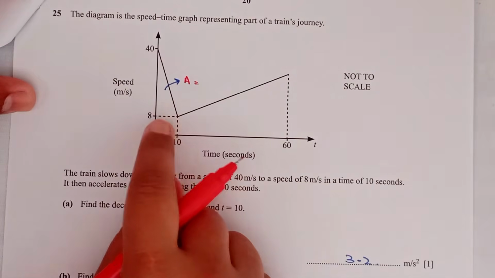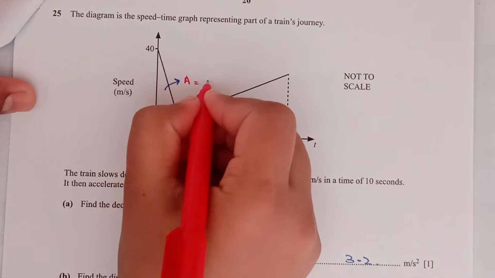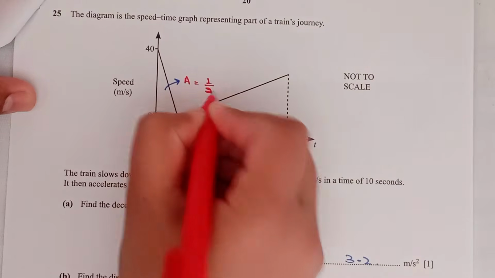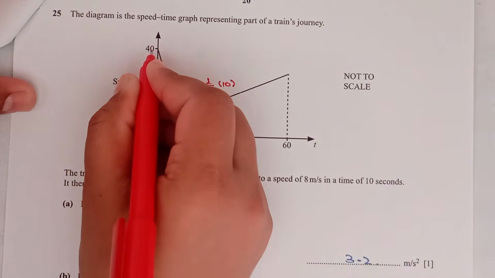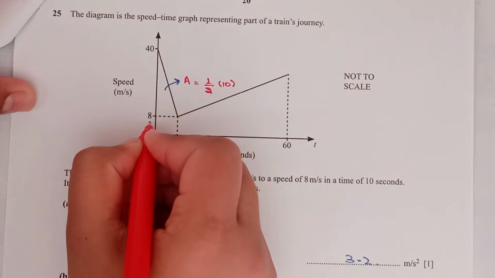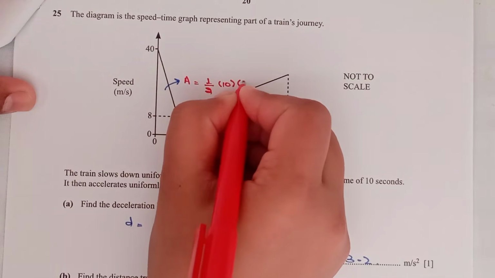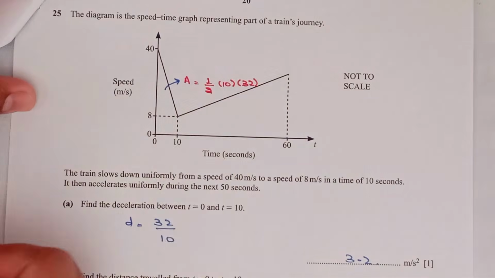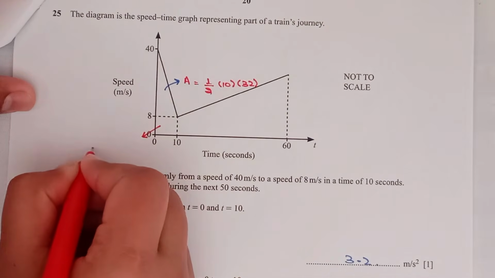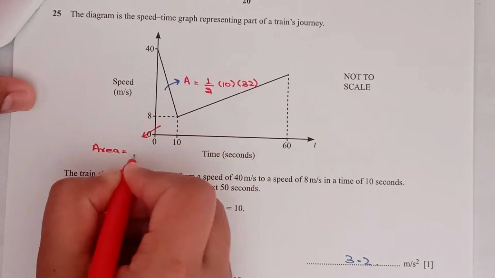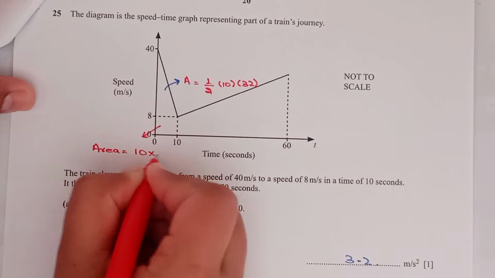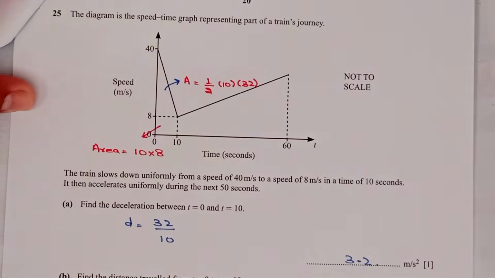The area of a triangle is half base times height. So we have half. What is the base? Base is 10 and height is from 40 to 8. 40 subtract 8 would be 32, right? And the area for the rectangle is length times width, 10 times 8. This would be equal to 80, right?